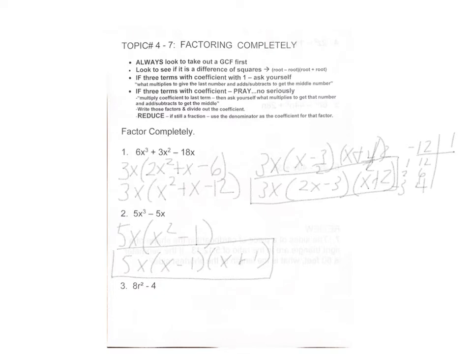Okay, down here, what can we bring out? We can bring out a 4. So we have 2r squared minus 1. Is this a difference of squares? No. Can we factor it anymore? No. So we're done right here. It's not prime because you could actually bring something out. So we can't write prime because you actually did something to it. Okay? Any questions there? All right. We're going to move on.